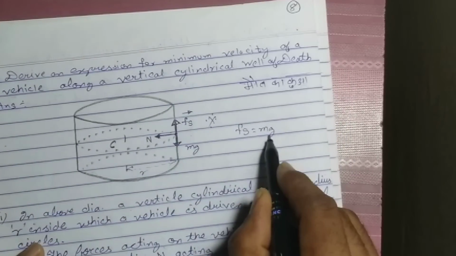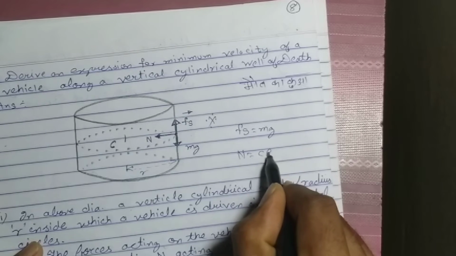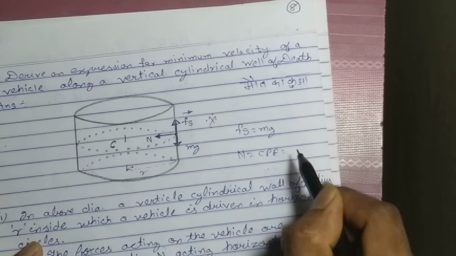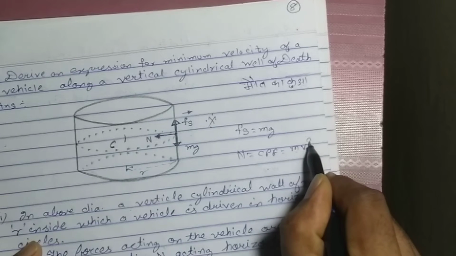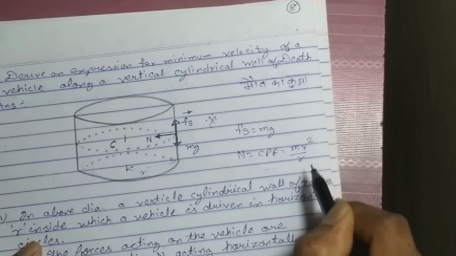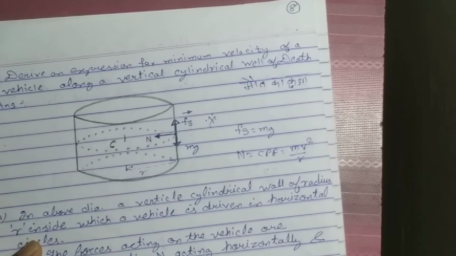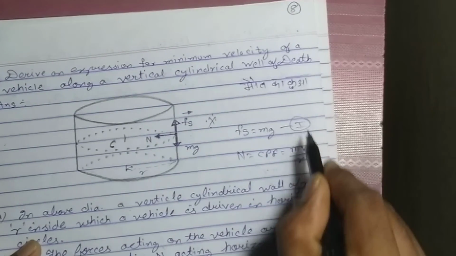So students, the first equation we understood: Fs is balanced by mg, and this normal reaction N will provide the necessary centripetal force. If a vehicle of mass m is moving along the horizontal circle with a velocity v and circle of radius r, then the centripetal force is given by mv square upon r, N = mv²/r. This is equation number 1, and this is equation number 2.